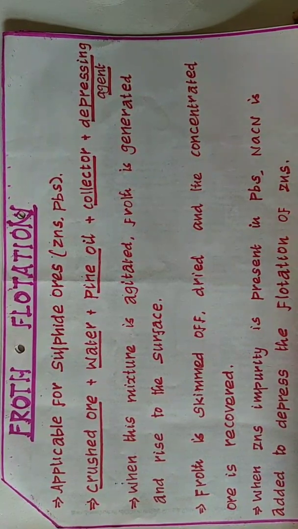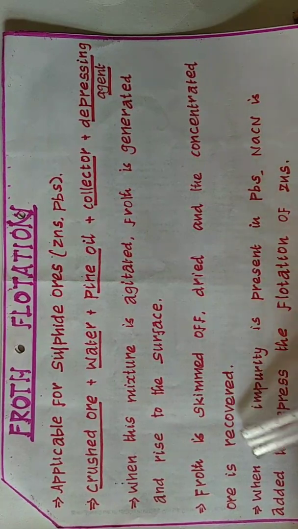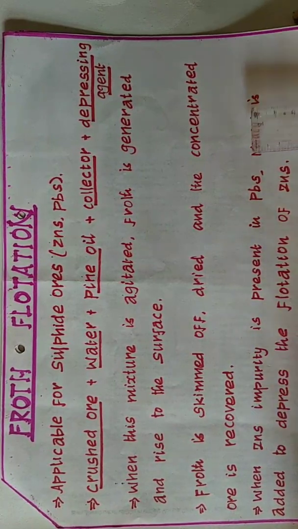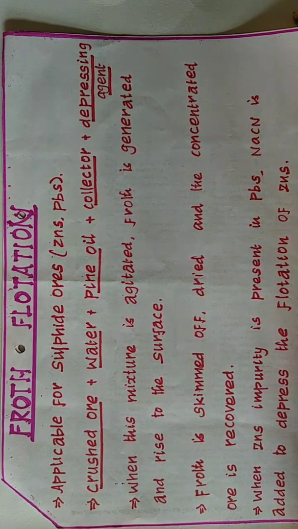To avoid the other metal sulfides from coming to the froth, what is added? Depressing agent is added. In the extraction of lead sulfide, to prevent the zinc sulfide from coming to the froth, what is added? Sodium cyanide is added as a depressing agent.